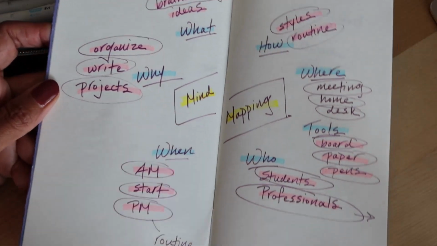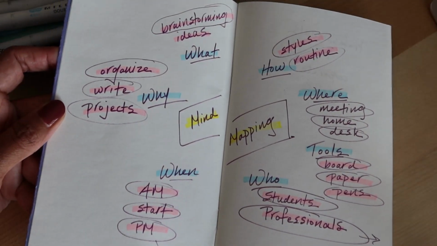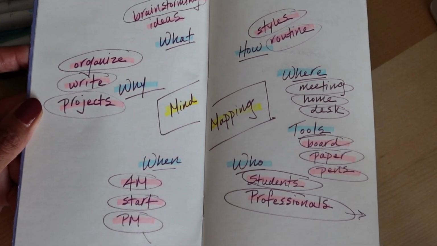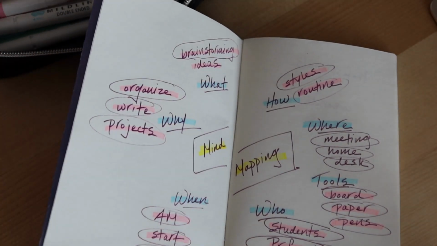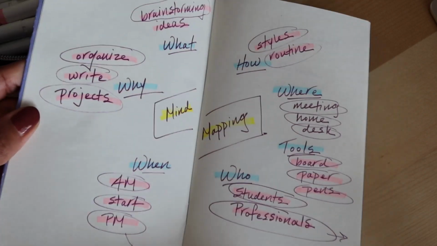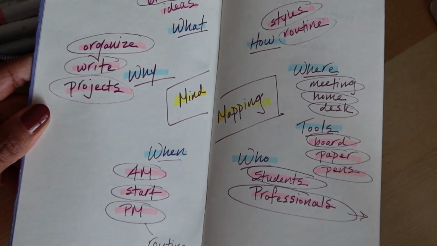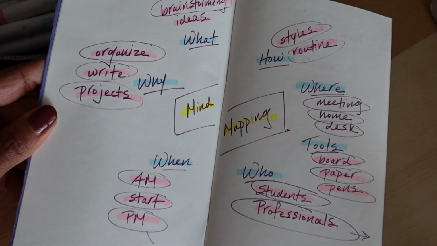But I just wanted to share this, like I said, because somebody had asked me about it, and she was curious how I did mind mapping. And like I said, I think there is an official way to do it, but this is how I learned it.